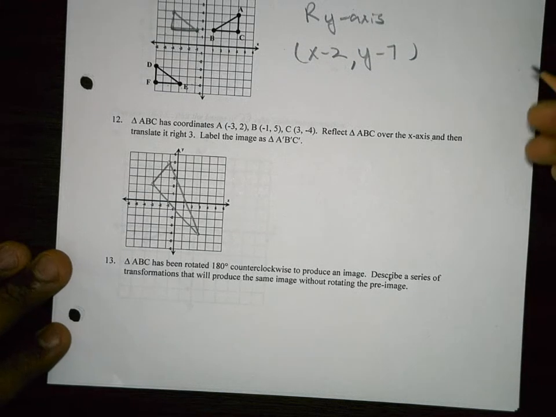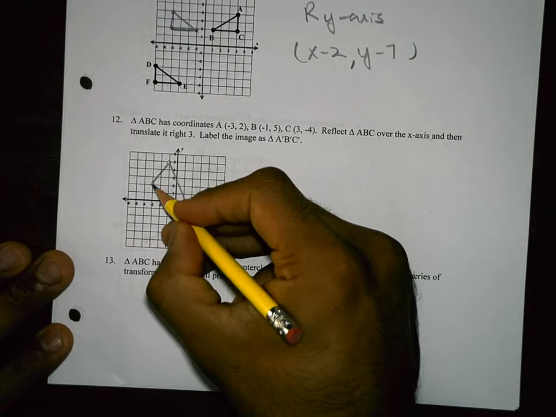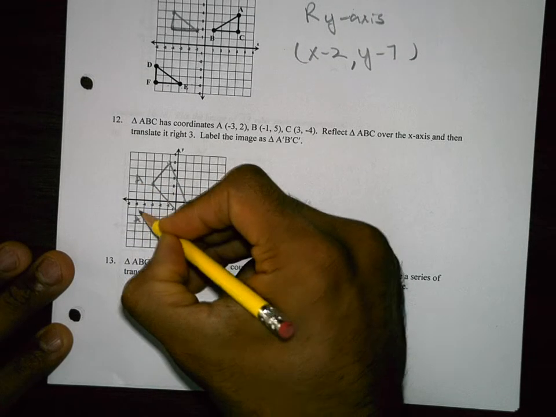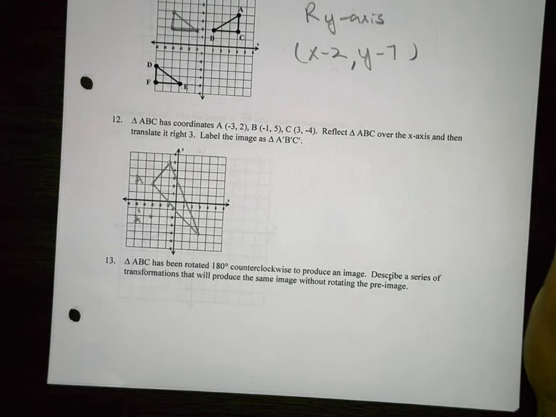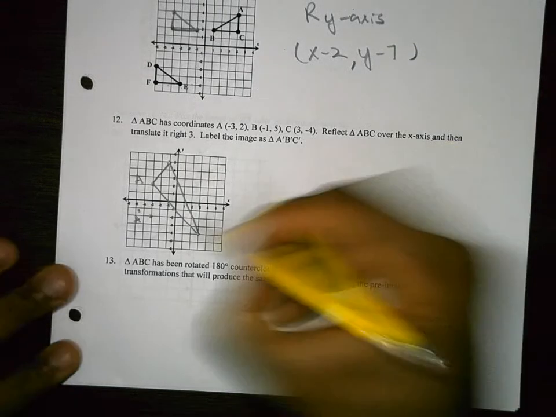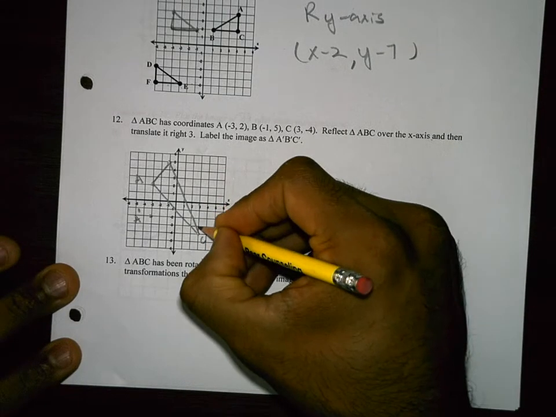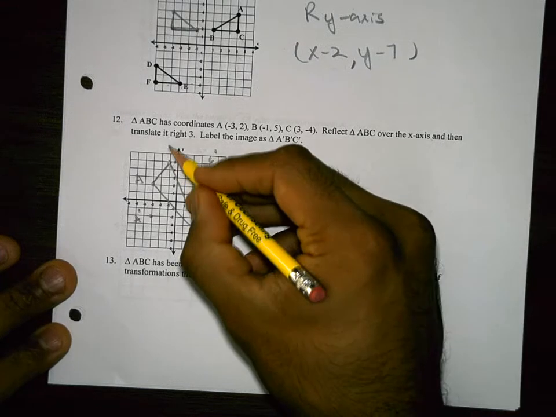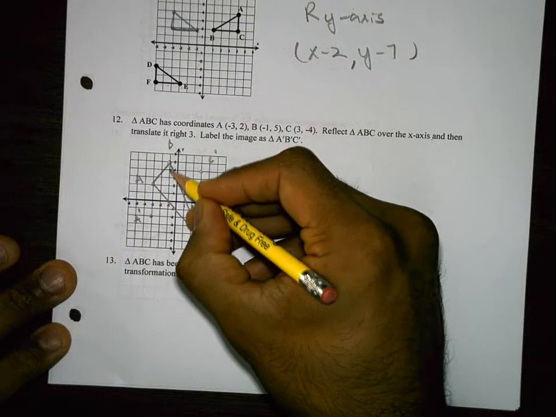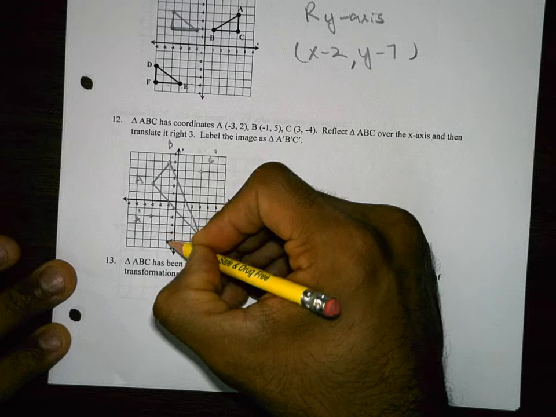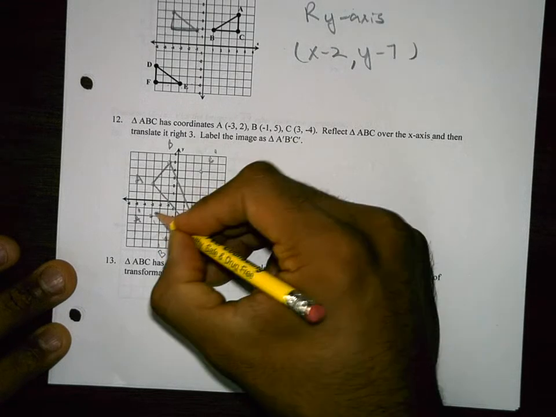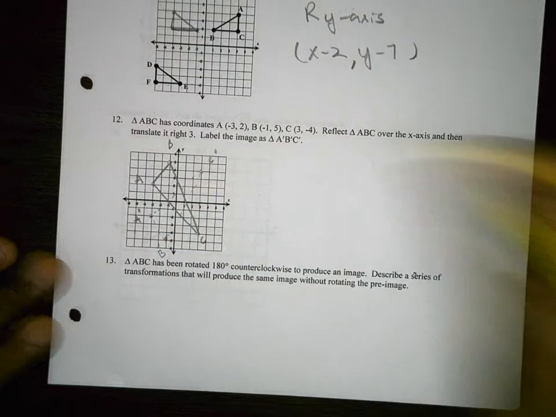Okay, so over the x-axis is right here, so we'll call this point A. So A prime is going to be down 2 spaces. And this is C. It's going to be down 1, 2, 3, 4 spaces. Call it C prime. And up here was B, and that's 1, 2, 3, 4, 5. And that's B prime. And I'm going to kind of dash this because this is not going to be the final shape yet.